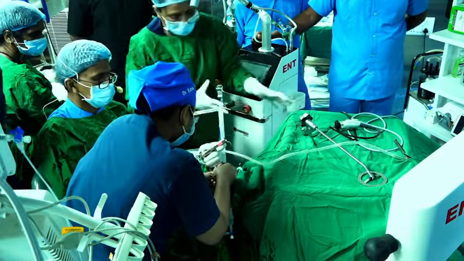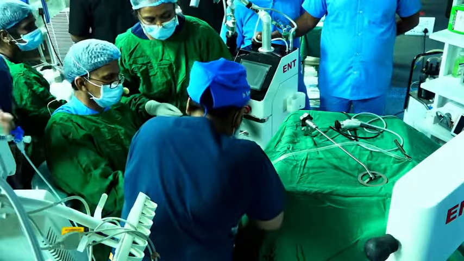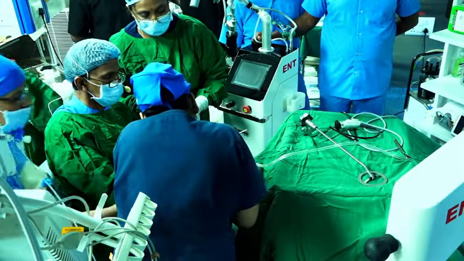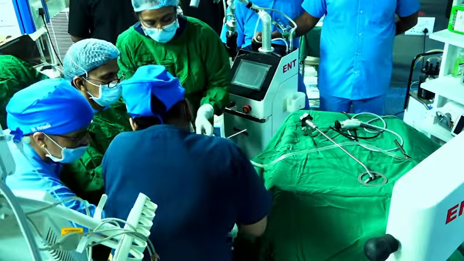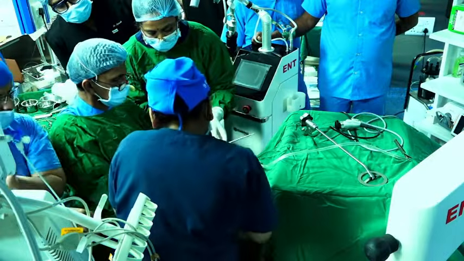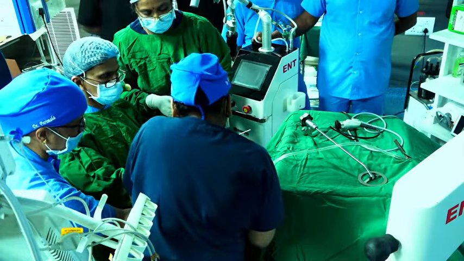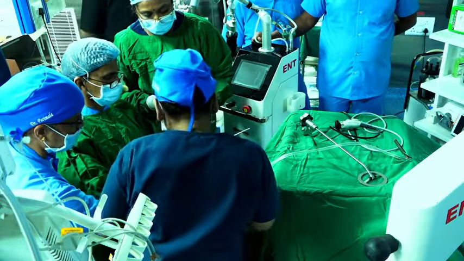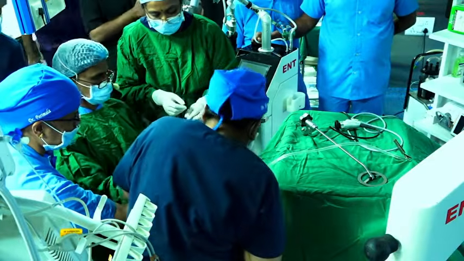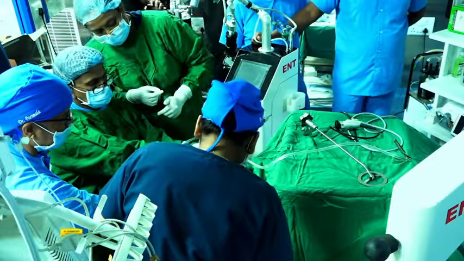Push, give suction. Don't pull it, madam. Don't pull it. It will come out. You have to hold it over. Now you remove. Disconnect.